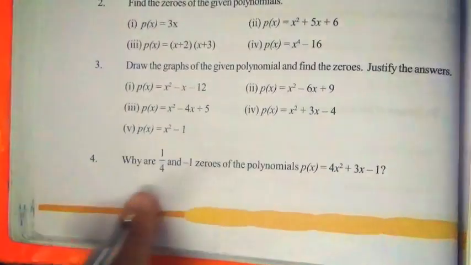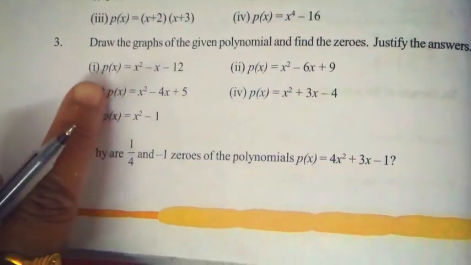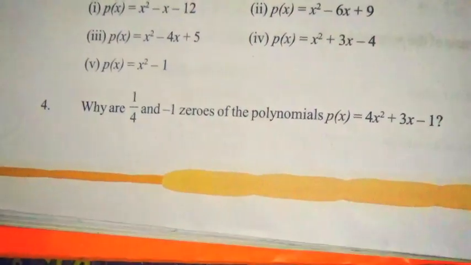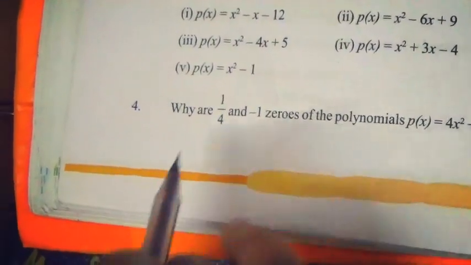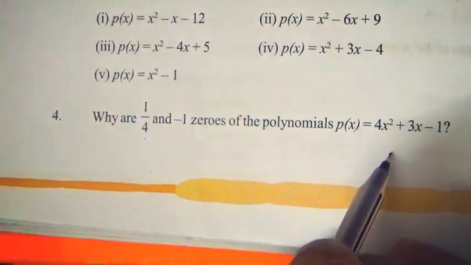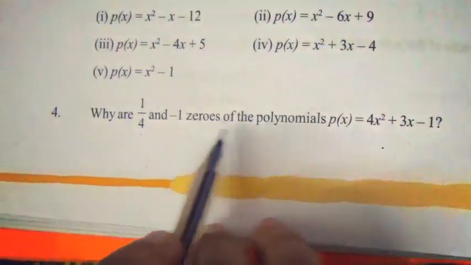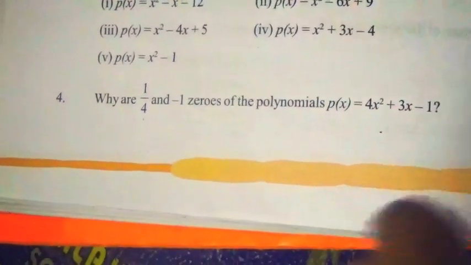Then I'll tell the graphs. Firstly, after completing this 4th sum, then I'll tell this graphs. So first of all, I'll explain this 4th sum. In the 4th sum, 1 by 4 and minus 1 are the zeros of the given polynomial. We have to check whether this 1 by 4 is a zero of the given polynomial, and whether minus 1 is a zero of the given polynomial. We have to check.